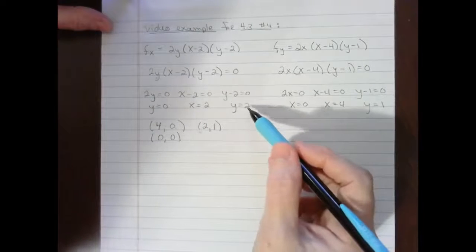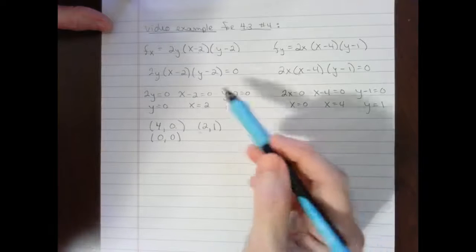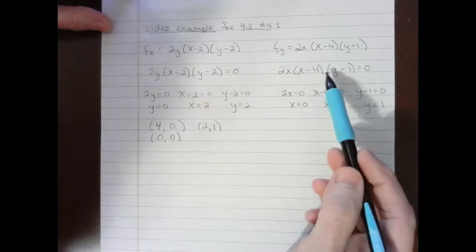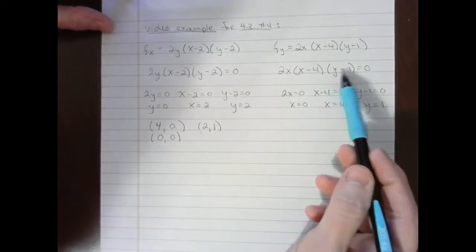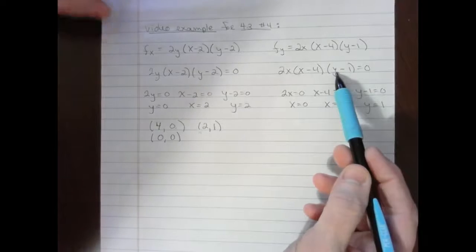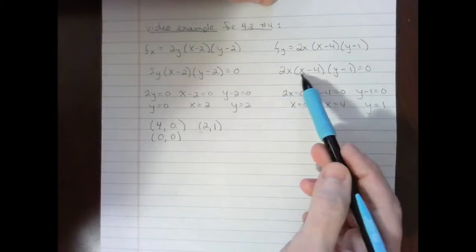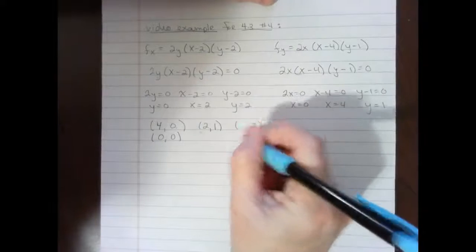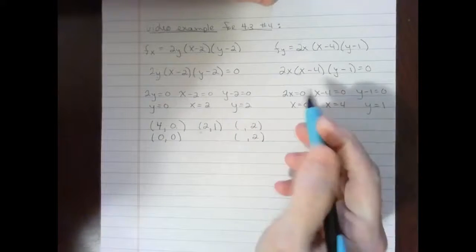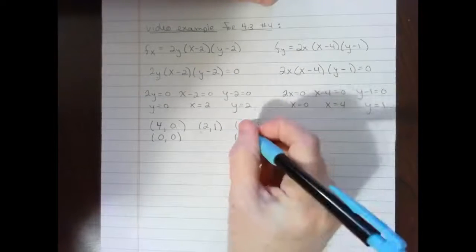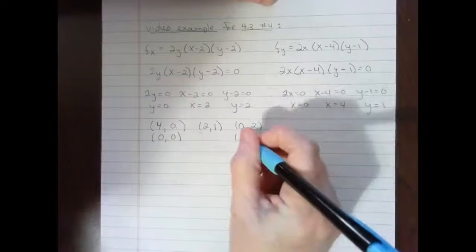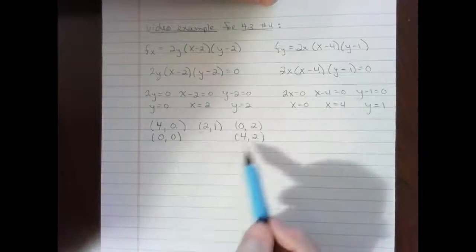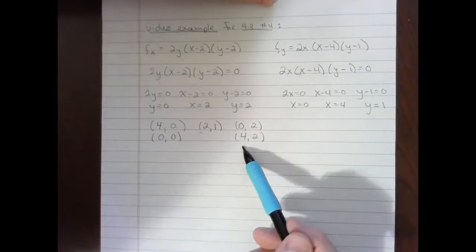And now let me look at this y equals 2. Well, that gives me 0. Let me go over here. If I put 2 in here, that's 2 minus 1, that's 1. So again, I'm looking at two different x values that would make that 0. So my y is 2, but I'm going to have two different x values, 0 and then 4. So I'm looking at 5 different critical points.